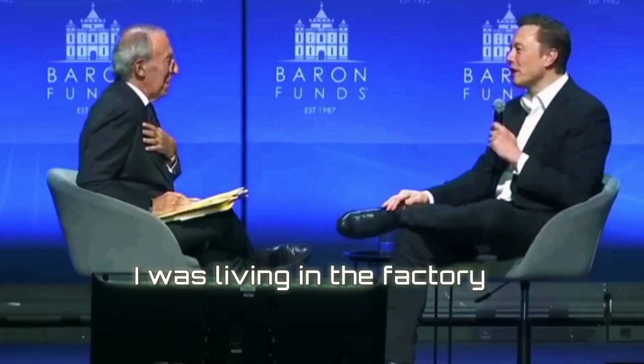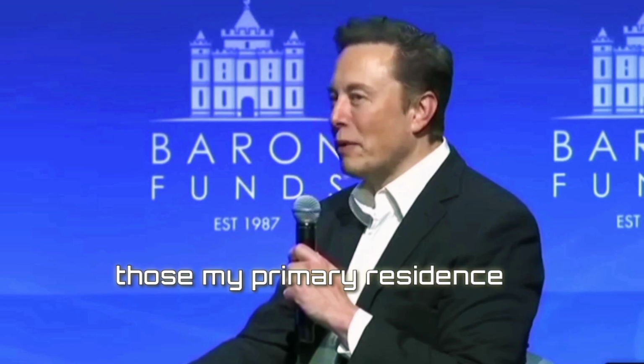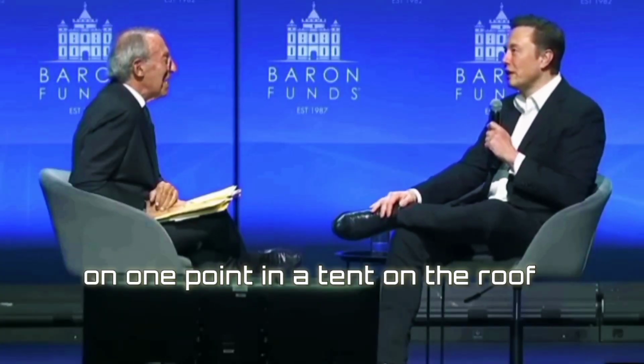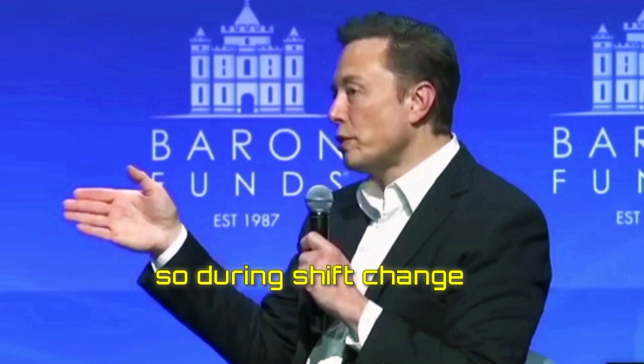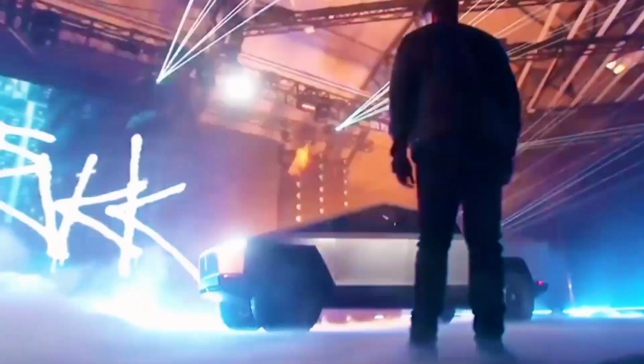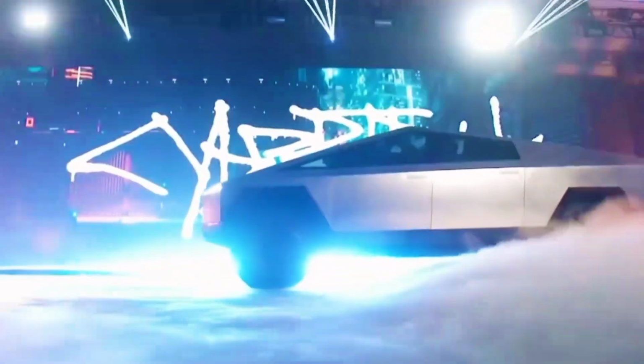I was living in the factory for 3 years straight. That was my primary residence. I actually slept on a couch at one point, in a tent on the roof. I just slept on the floor under my desk so during shift change, the entire team could see me. I mean, Tesla is really, I think at this point, probably the best at manufacturing in the auto industry, which I think is what nobody was expecting. Probably in the history of the world. Probably.